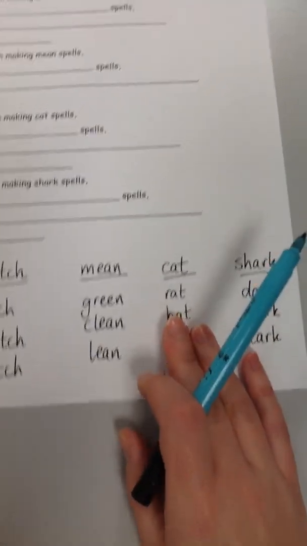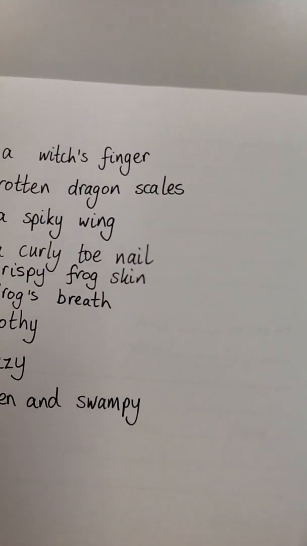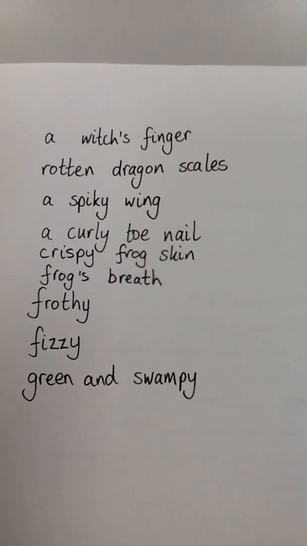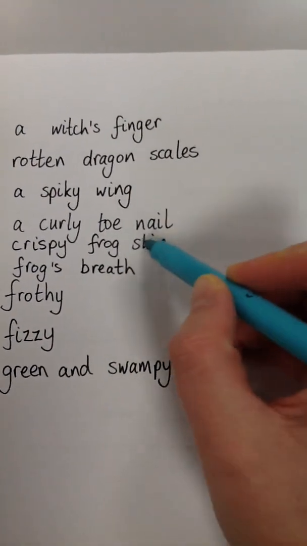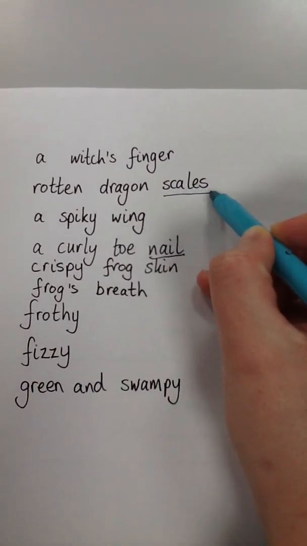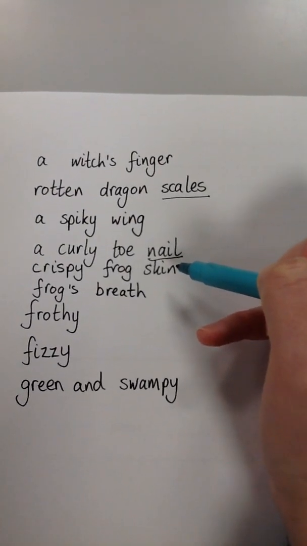And then the next thing I did is I went back to my list and thought about some words in there that might rhyme, that might work together. So for example, nail and scales, they have a rhyme. So they might work really well together.